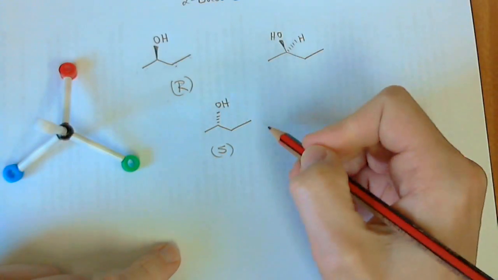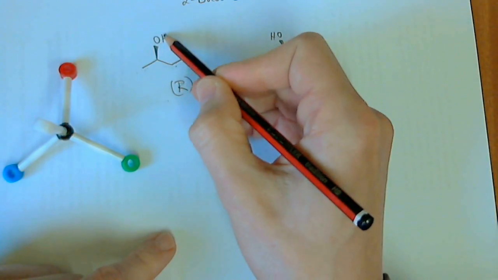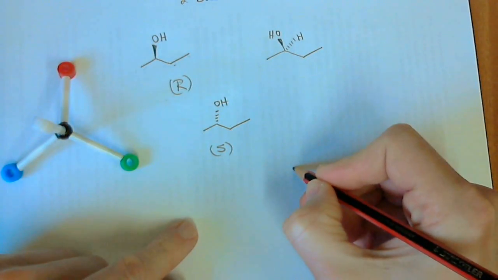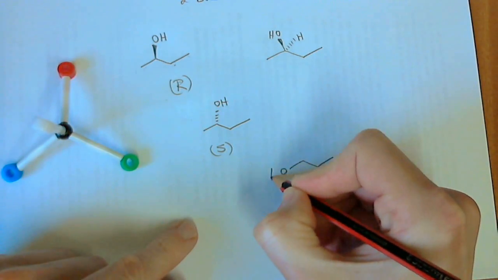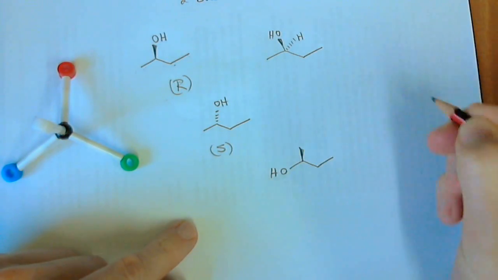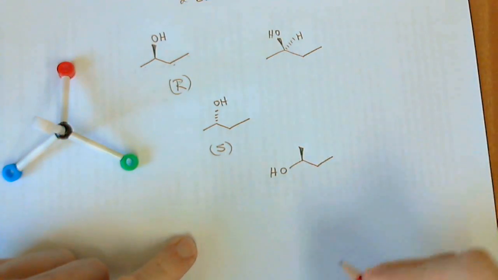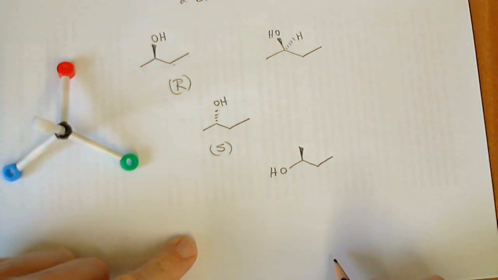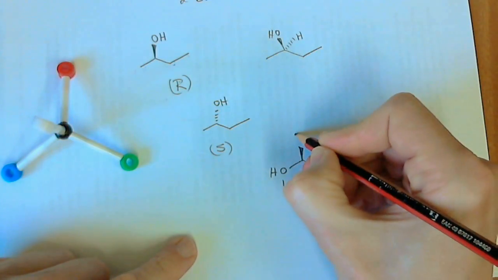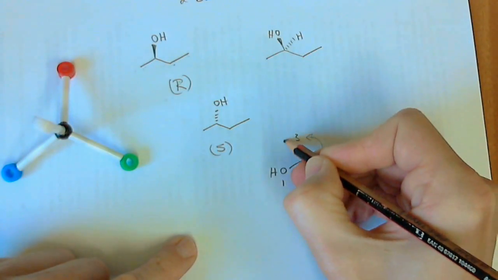I noticed in class that some people had some problems with the fact that I seem to be putting the largest group either pointing up or down. Remember, we could redraw this molecule like this. I could put the OH there, and I could put, say, the methyl group coming forward. That's exactly the same molecule. The hydrogen's still going towards the back, and our assignments are still the same. 1, 2 for the ethyl, 3 for the methyl. We're going 1 to 2, 2 to 3, 3 back to 1.